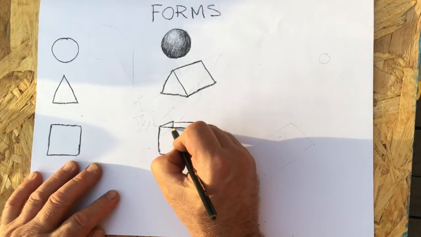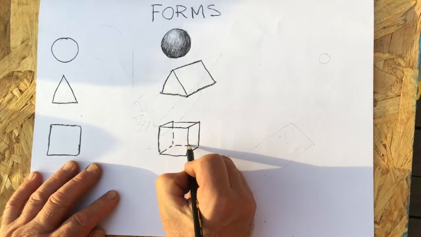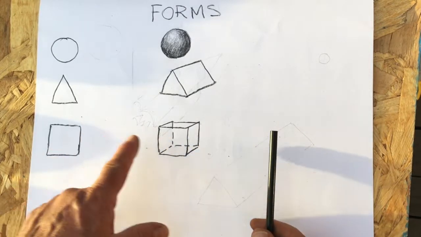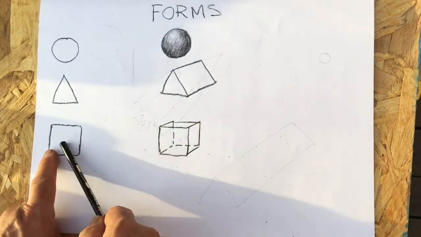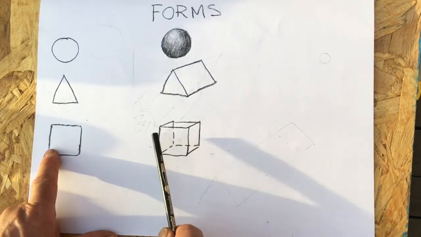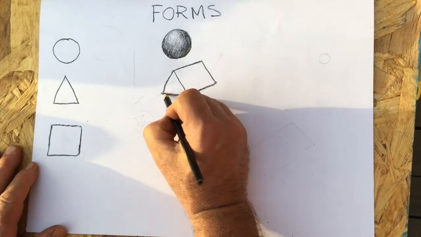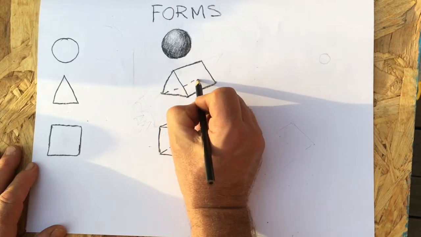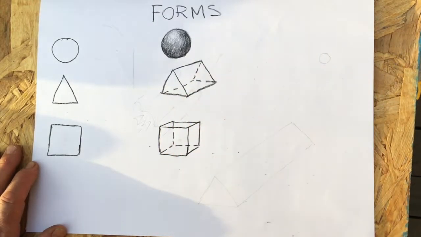And if we draw our imaginary line right here, an invisible line, we see that a cube, which is this form, is made out of 1, 2, 3, 4, 5, and 6 squares. If I draw my invisible line right here, what do I get?